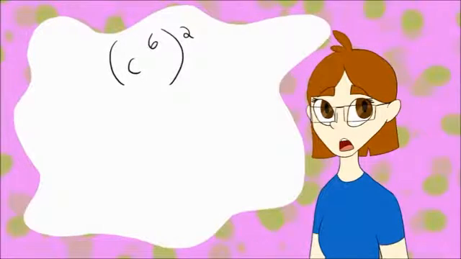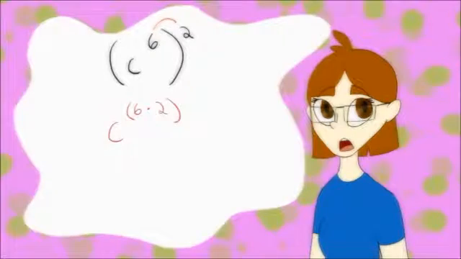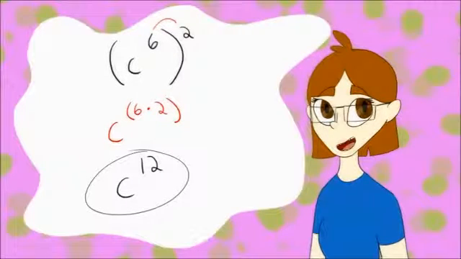c to the 6th inside of the parentheses with a square on the outside. You're going to want to put together the 6 and the 2, and this time you can multiply them, since one of them is outside of the parentheses and it does not have a variable attached to it. So 6 times 2 is 12, and if you put that next to the c, your answer should be c to the 12th, and that's it. Let's go on to another one.